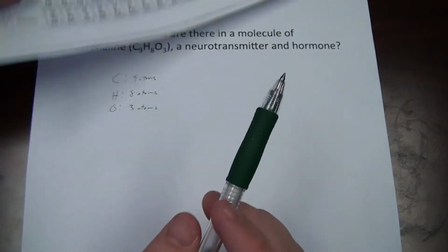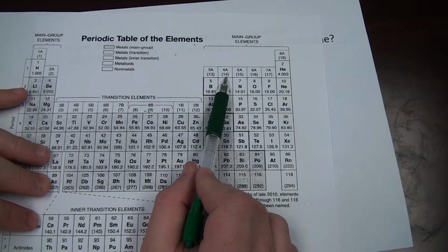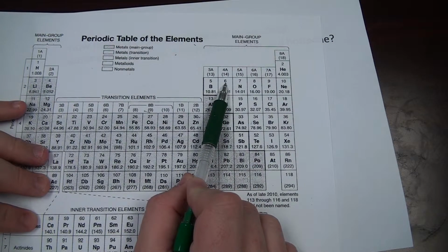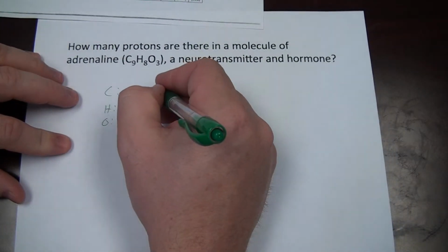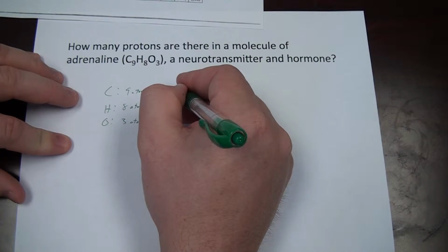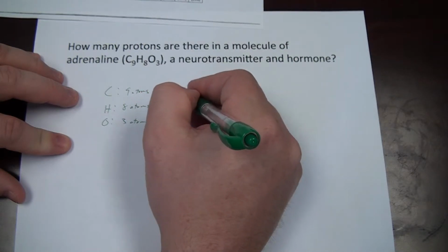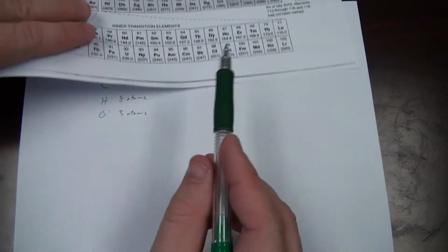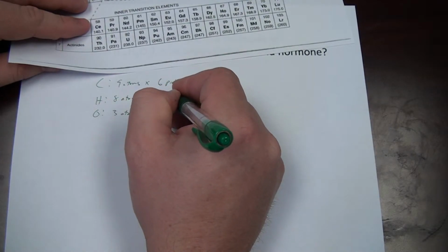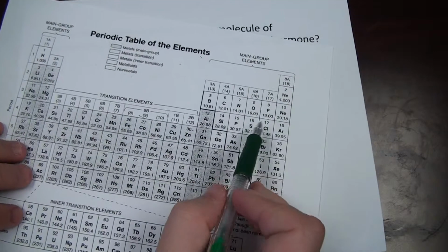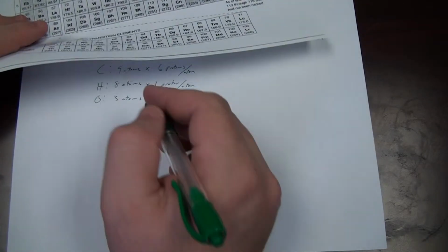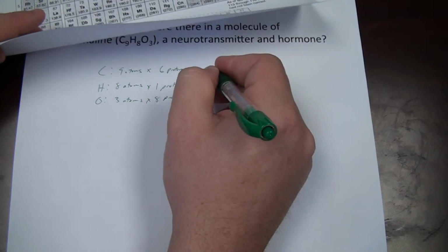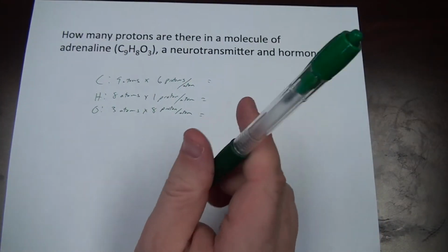Each carbon atom, again from the periodic table, has an atomic number of 6. Remember, the atomic number is the number of protons there are. So we would multiply this by 6 protons per atom. Hydrogen, atomic number of 1, so this has 1 proton per atom. Oxygen, atomic number of 8, so this is 8 protons per atom.